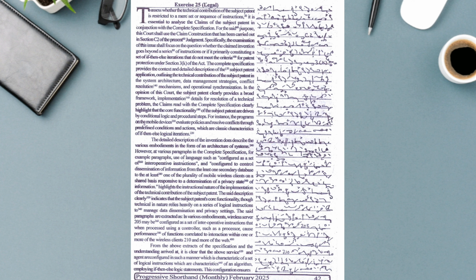Start. To assess whether the technical contribution of the subject patent is restricted to a mere set or sequence of instructions, it is essential to analyze the claims of the subject patent in conjunction with the complete specification.